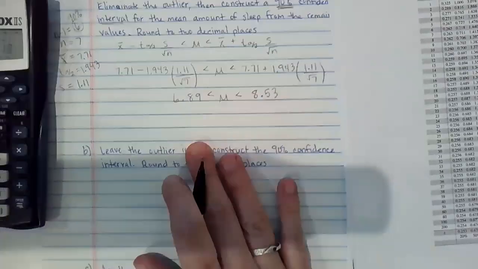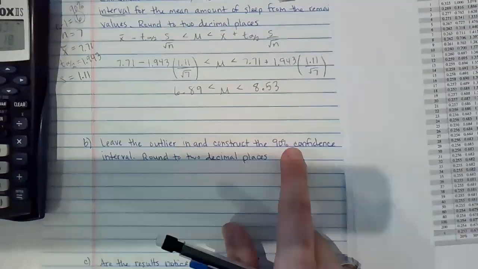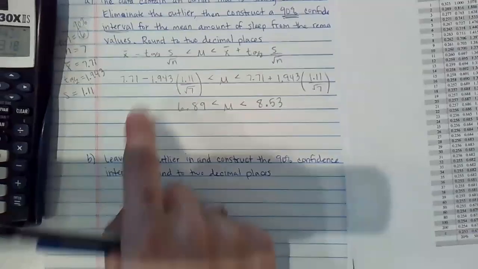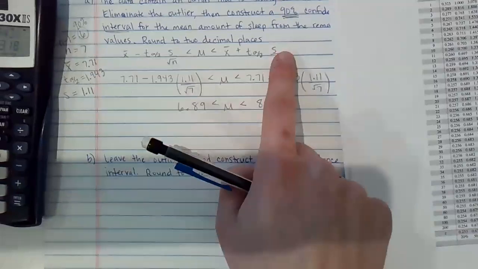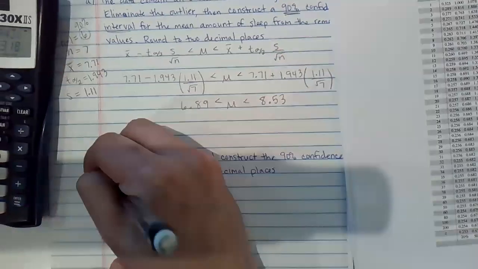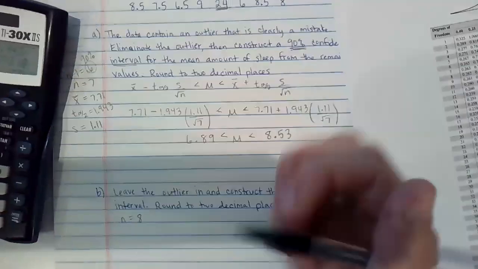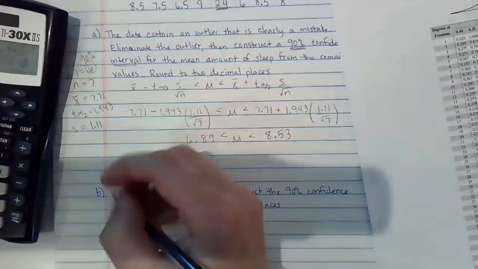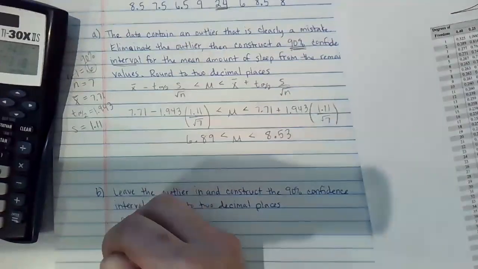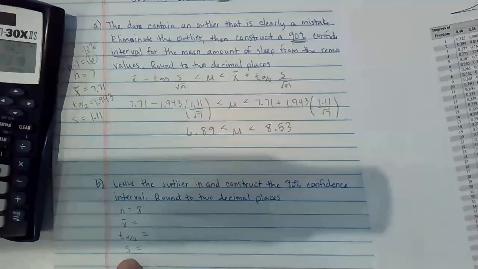Okay. Now let's look at part B. It says leave the outlier in and construct the 90% confidence interval. So we are doing a confidence interval, same exact formula, but all of our values are going to change now because my n now is 8. We're including the 24 that we excluded for part A. X bar, we're going to have to recalculate. The critical value, we're going to have to recalculate. And of course, the standard deviation S, we're going to have to recalculate.